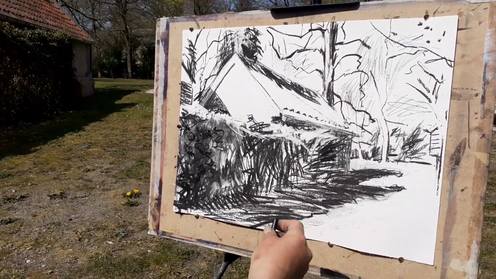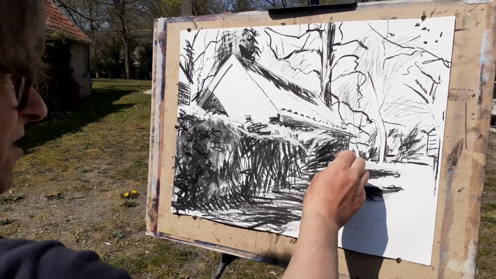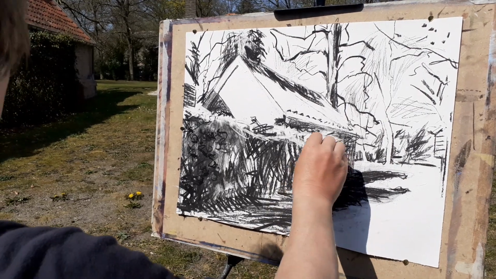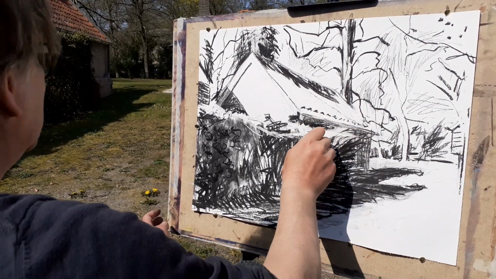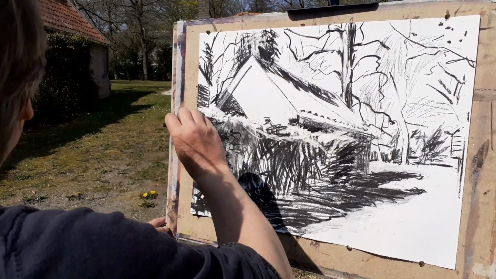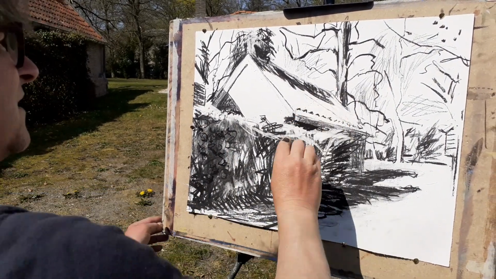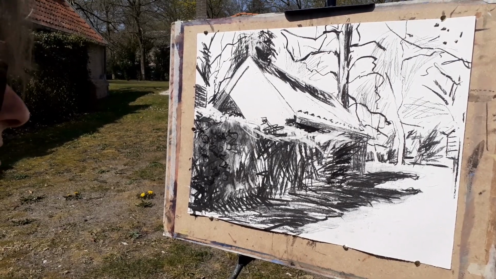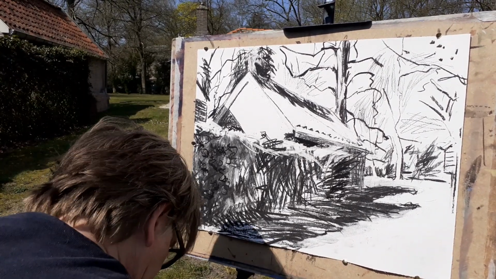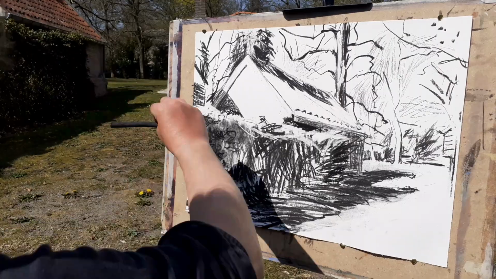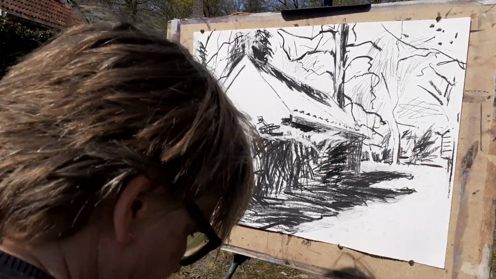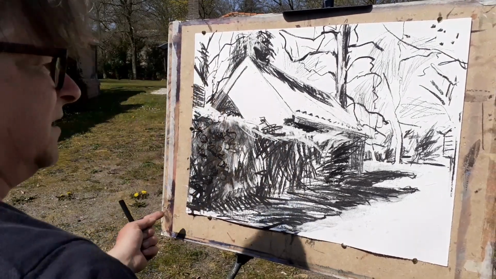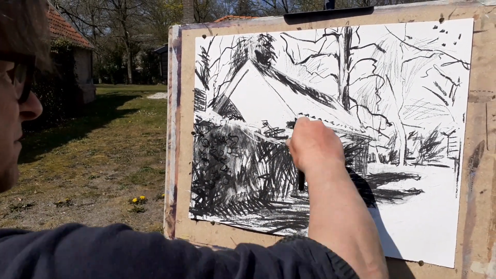This is Siberian crayon. It's like a very compressed charcoal, and you can get even darker tones with it. So I'm just going to use that now in certain areas where I think it's necessary. There's a shadow here. There's my rubber. Oh yeah. There's a bit too much light coming here.